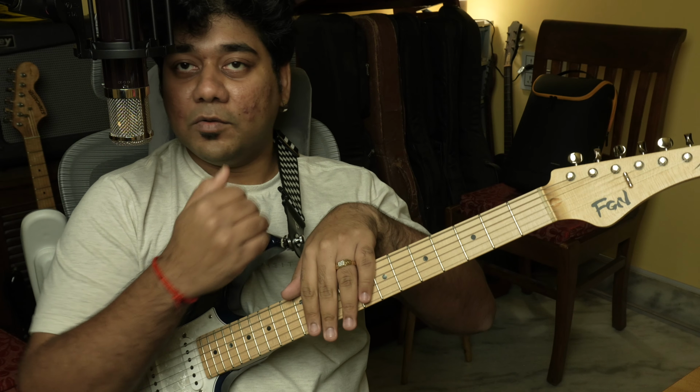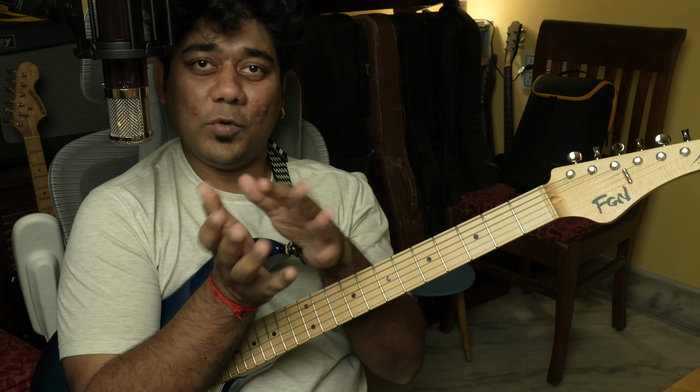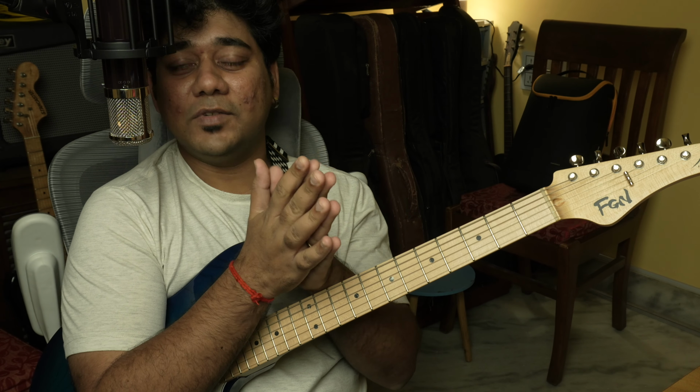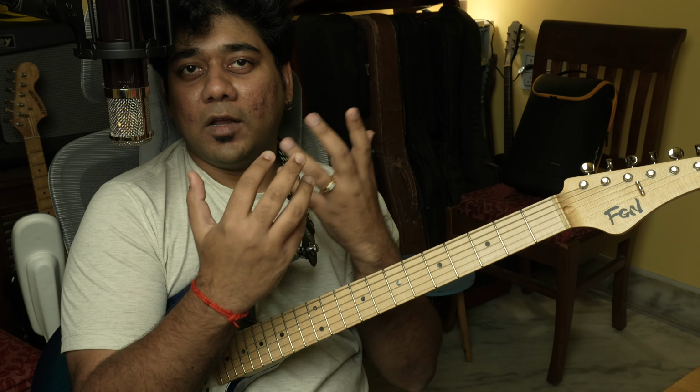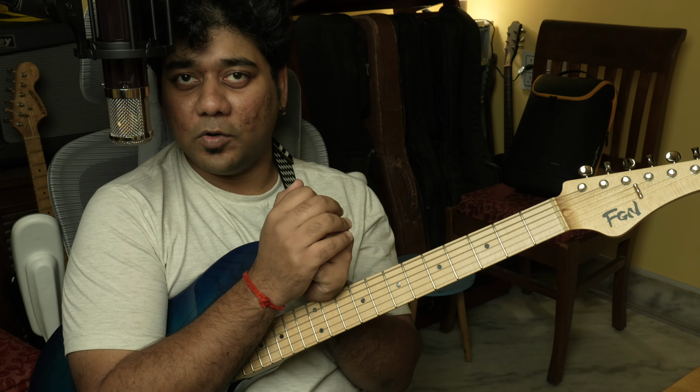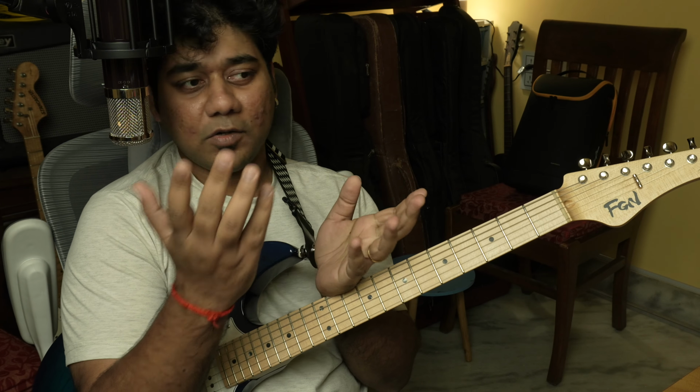I'm just gonna move around the fretboard using this 5-1 resolution, and I'm gonna use these different substitutions to just create more of a nice harmonic movement that you can always use in solo guitar improvisation or in composition in general.